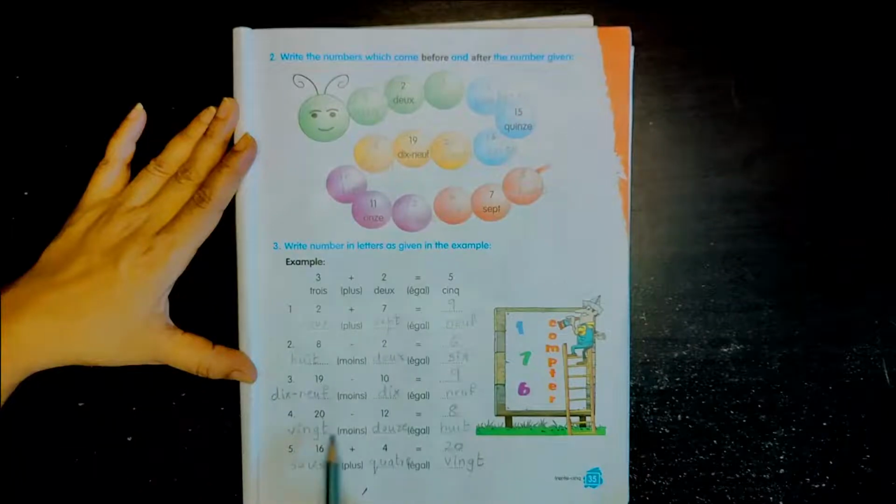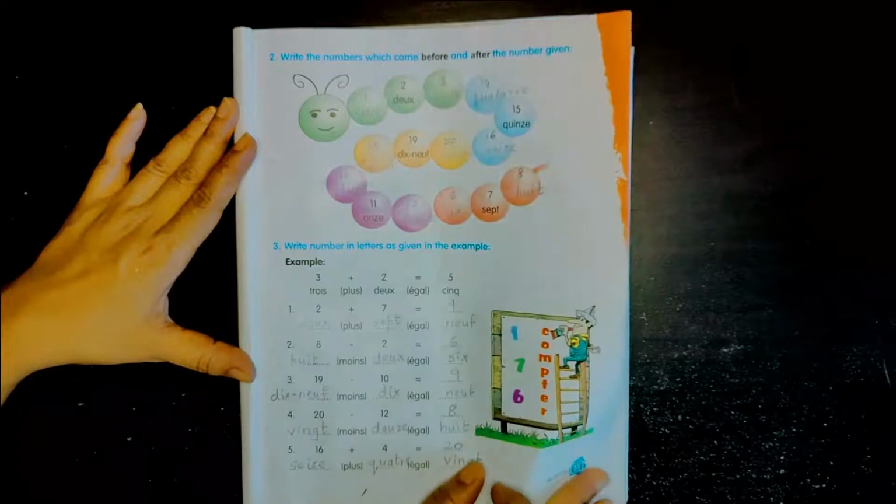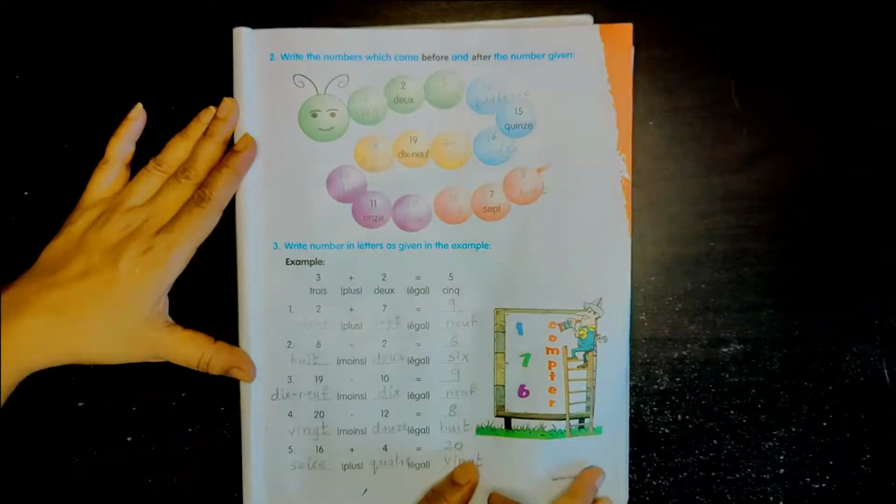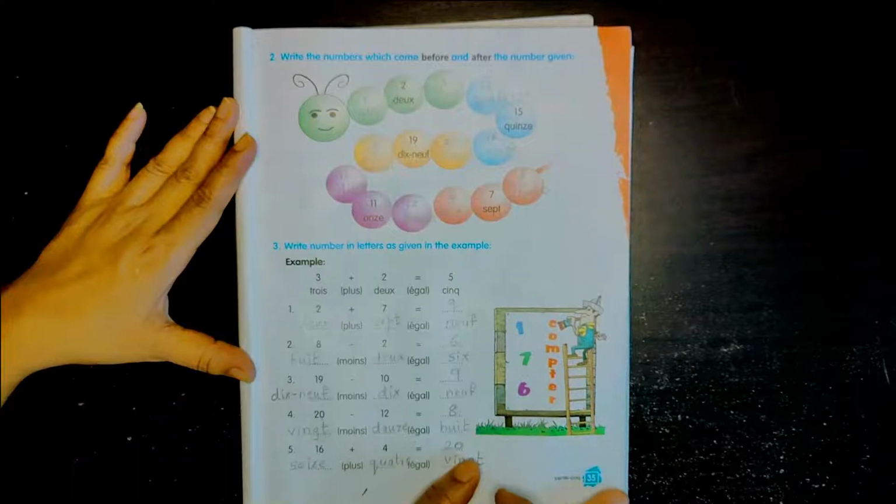20 means vingt, vingt moins douze. D-O-U-Z-E. 12. Égal huit. Huit means 8. 16 plus 4 is equal to 20. Seize plus quatre égal vingt. So children, I hope you all have enjoyed solving these sums. Very good. So you have learned numbers using French.